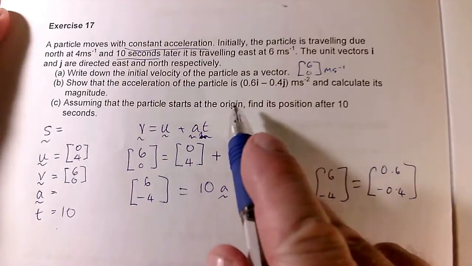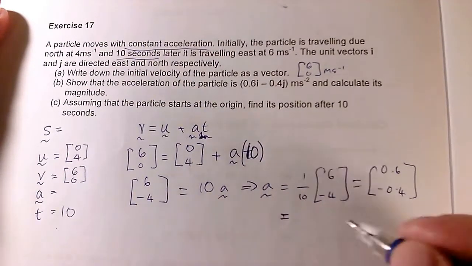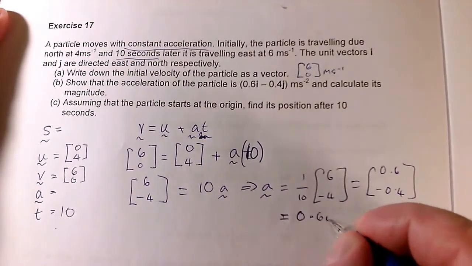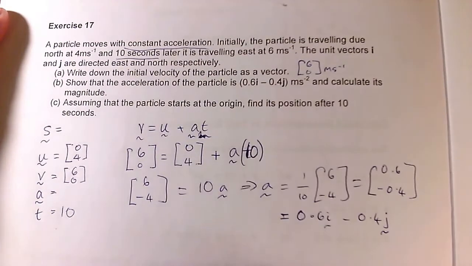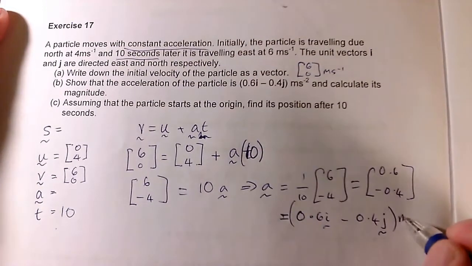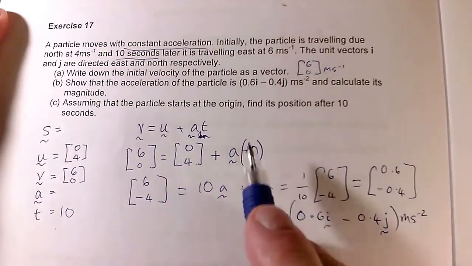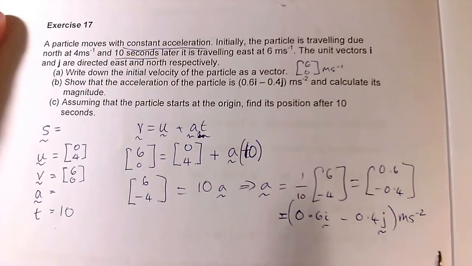Okay, now they give the answer in stupid notation. So on this particular occasion, because it's a show that question, I'm going to humour them, and I'm going to say equals 0.6i minus 0.4j. Okay, and I'm going to put that in brackets and put meters per second to the minus 2, because that's part of the given answer. I must always get to the given answer.